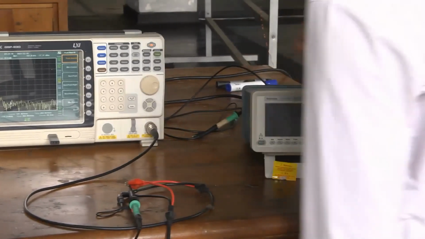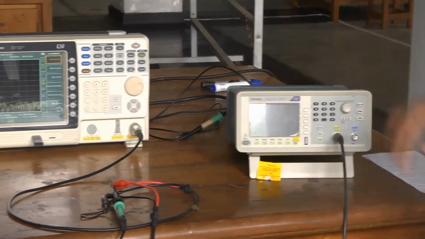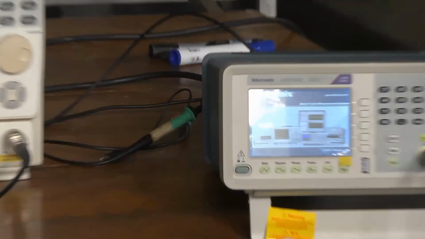The oscilloscope, spectrum analyzer, and the function generator are all connected together. So I turned it on.